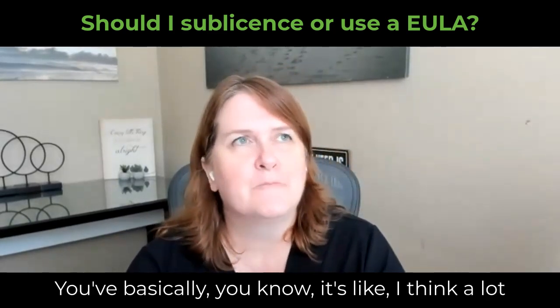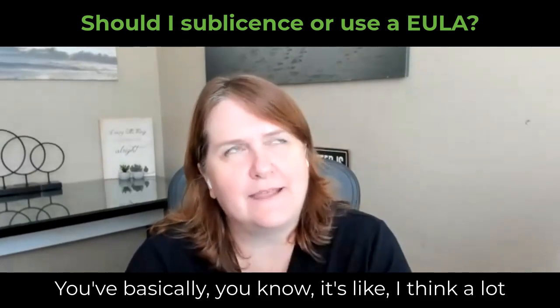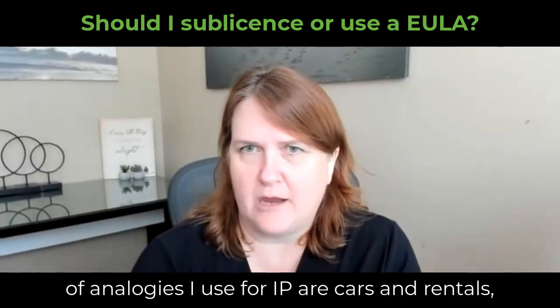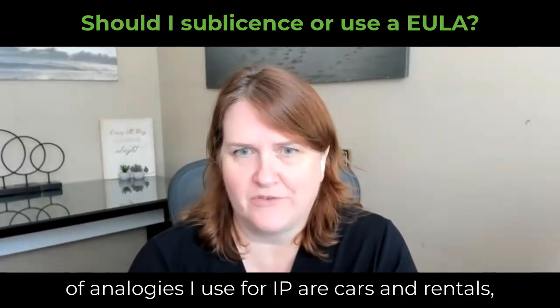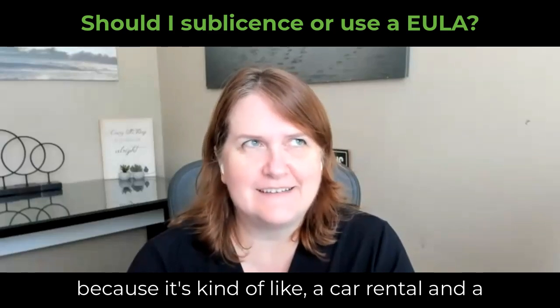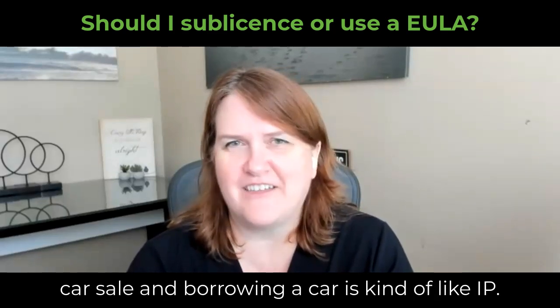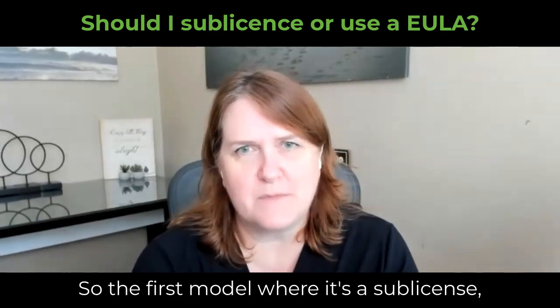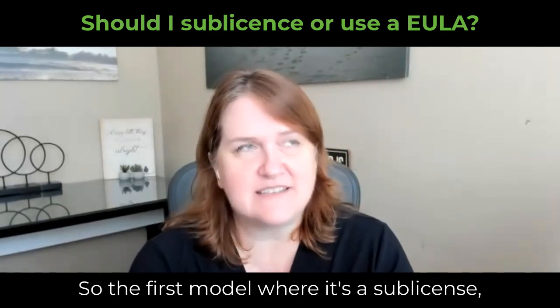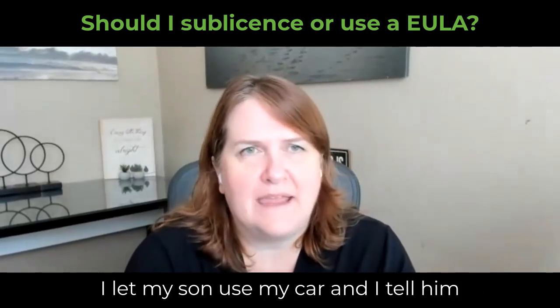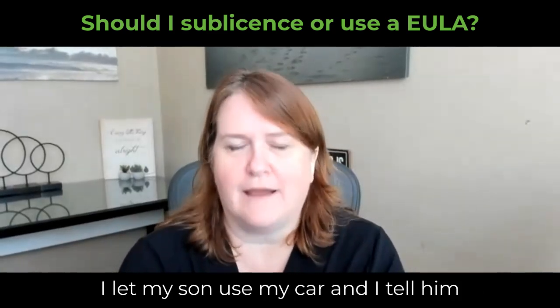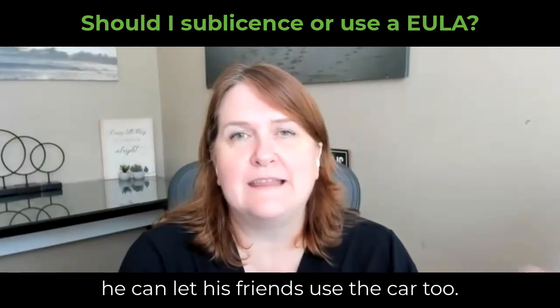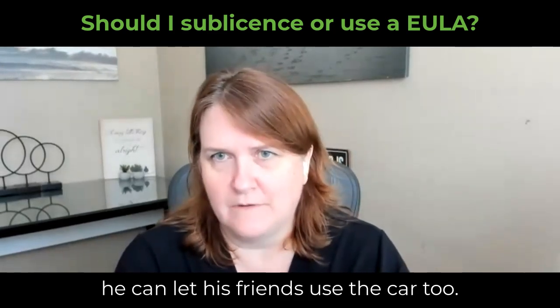A lot of the analogies I use for IP are cars and rentals, because it's kind of like a car rental and a car sale, and borrowing a car is kind of like IP. So the first model, where it's a sublicense: I let my son use my car and I tell him he can let his friends use the car too.